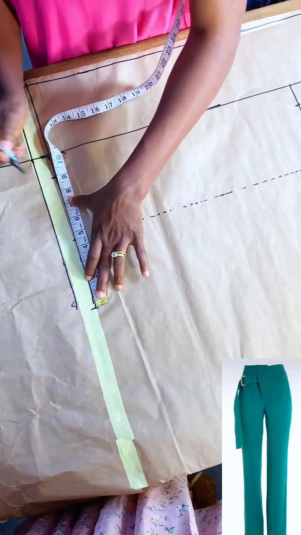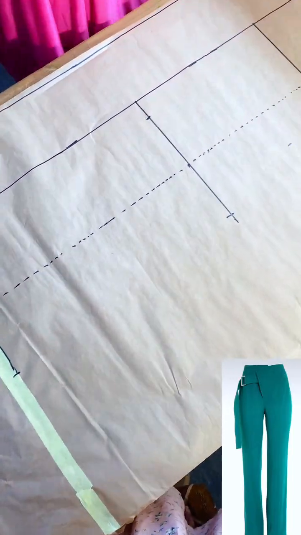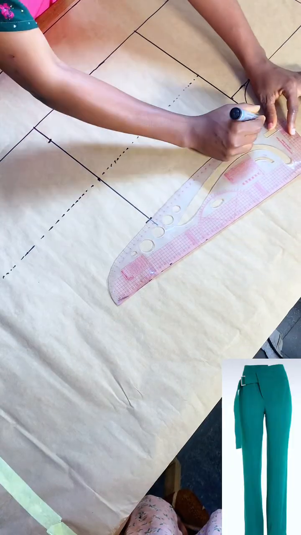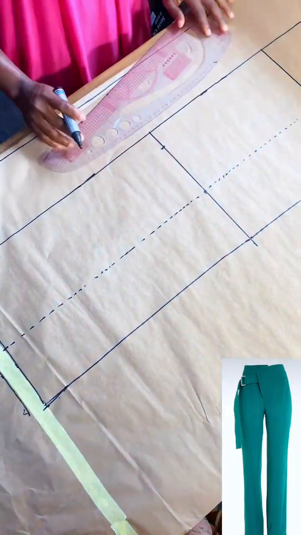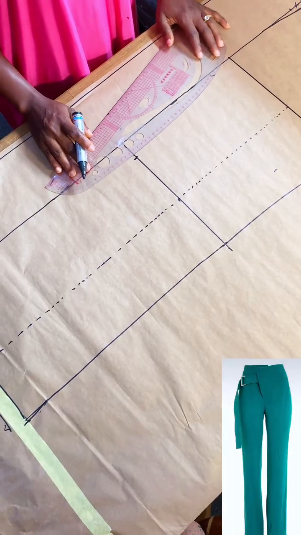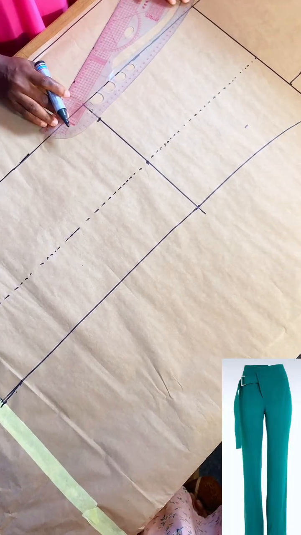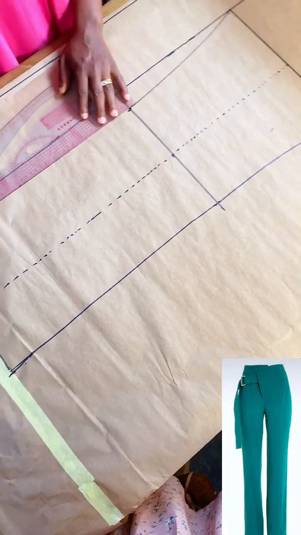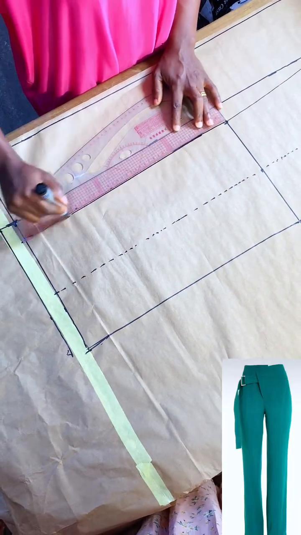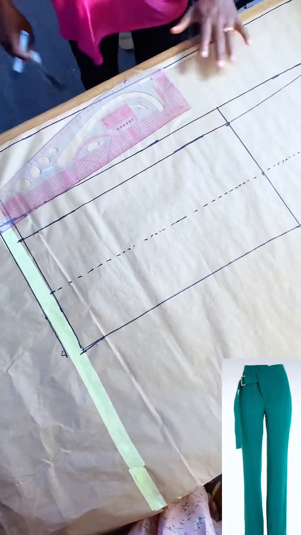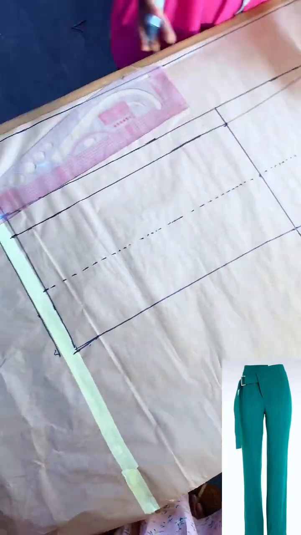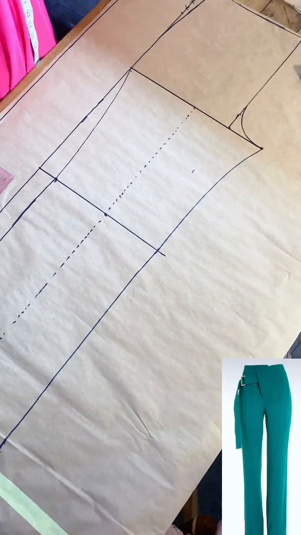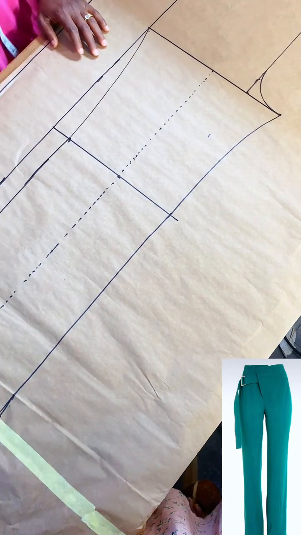And I'm going to transfer that same measurement to the ankle length measurement. So, and join all the lines together. So this is how to construct your pencil trouser. So at the other side, I'm going to join the lines together. Look at how I join them together. So that gives us our pencil trouser.